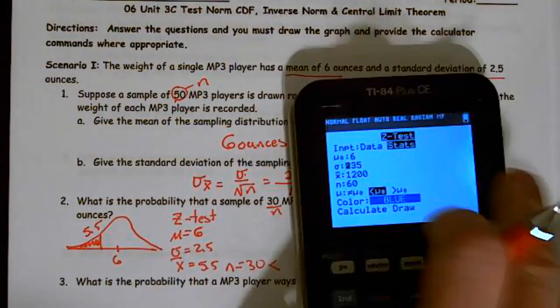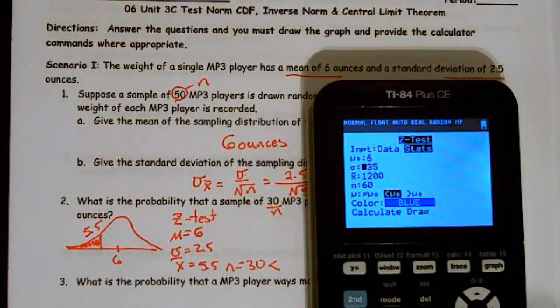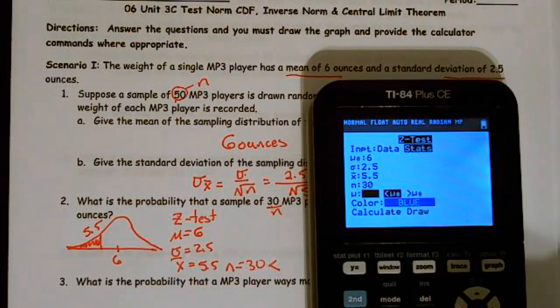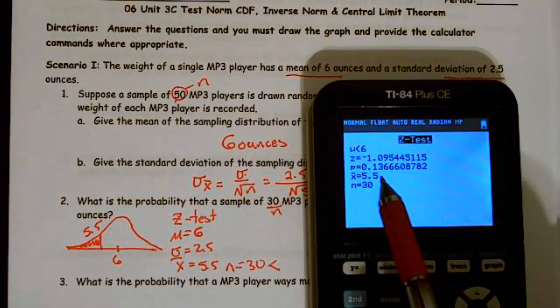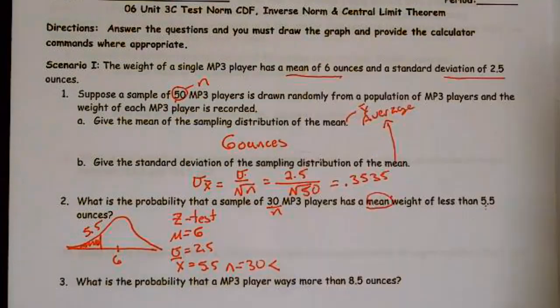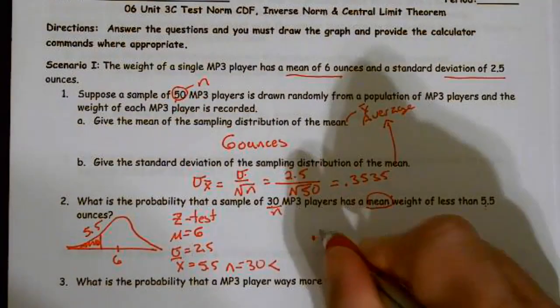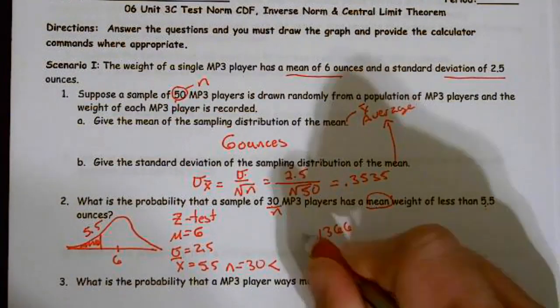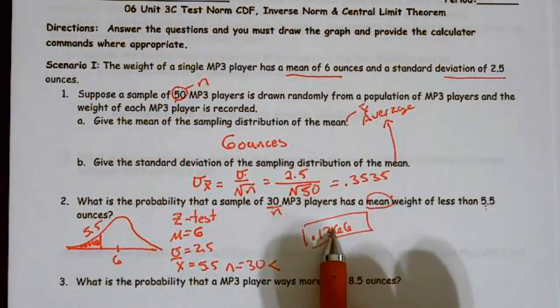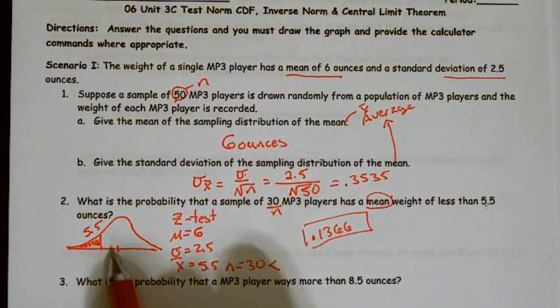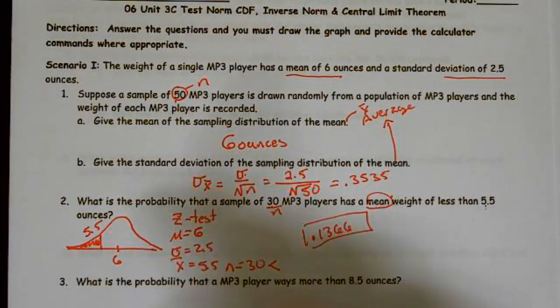So let me get all that information into the calculator. So standard deviation 2.5, X bar 5.5, sample size 30. Then we have a less than, and we're going to go ahead and calculate. And that's 0.1366. Now, the way this is scored, your answer is probably worth 2 points, the graph is worth 2 points, and this is probably worth 3. The calculator is stuck.